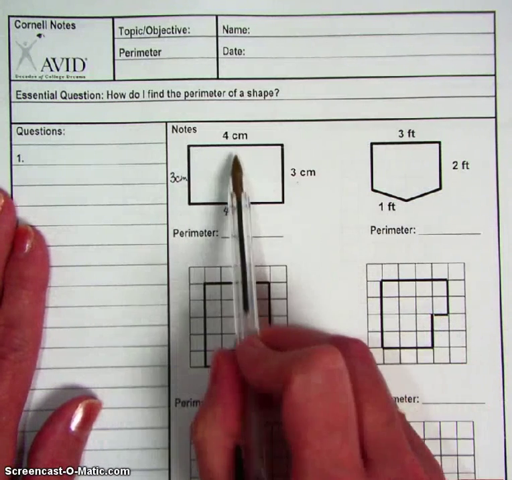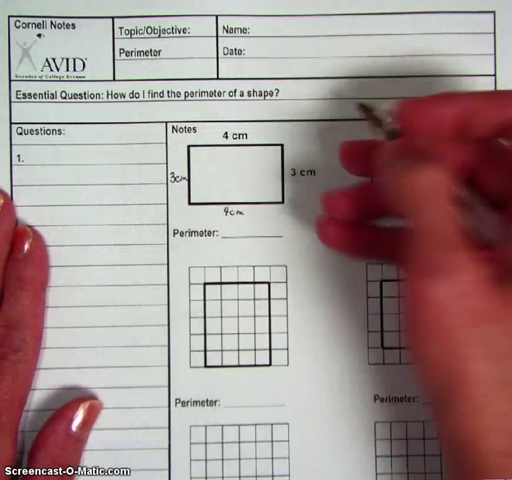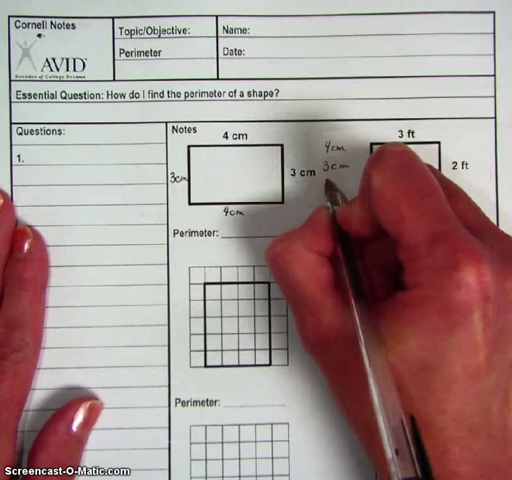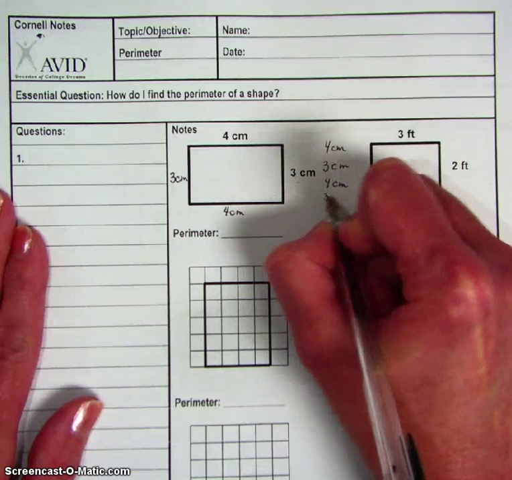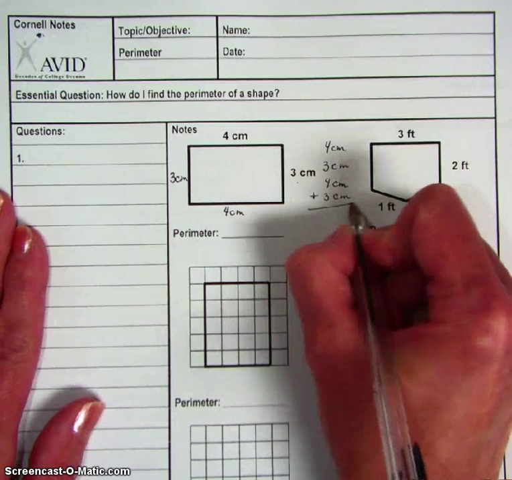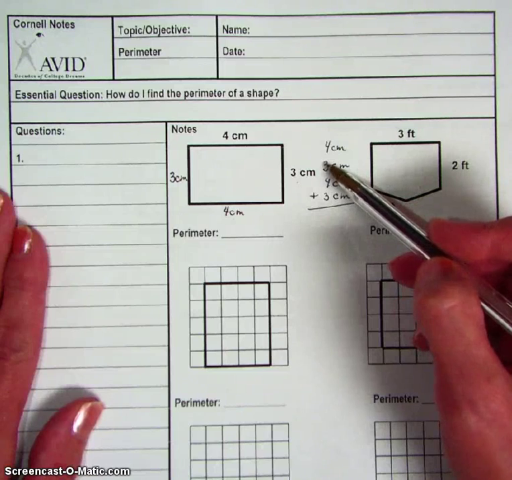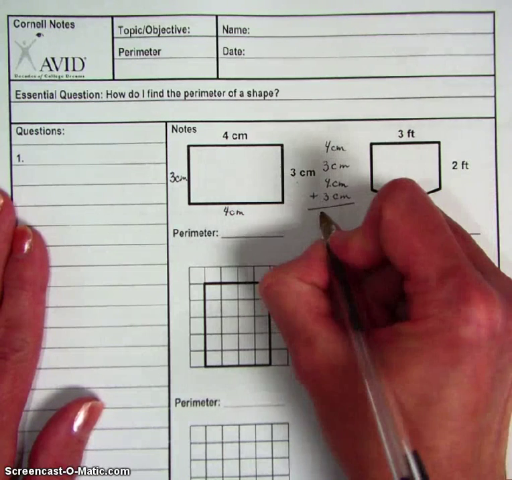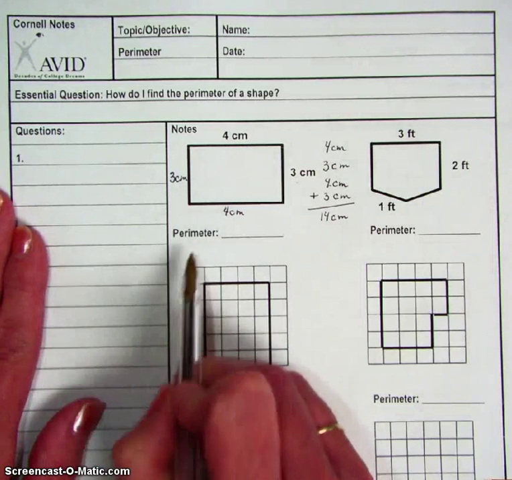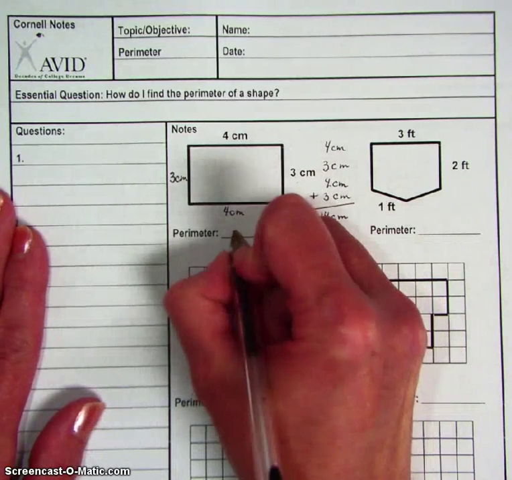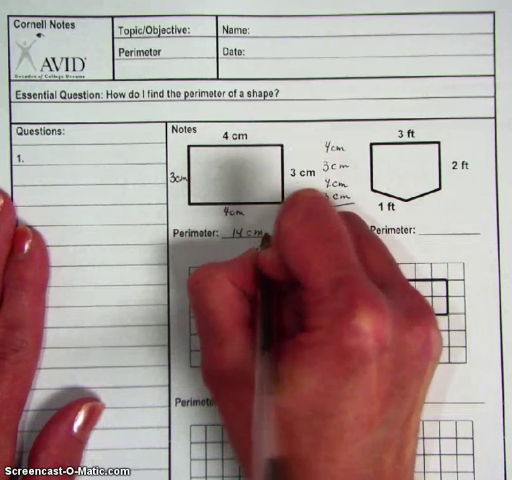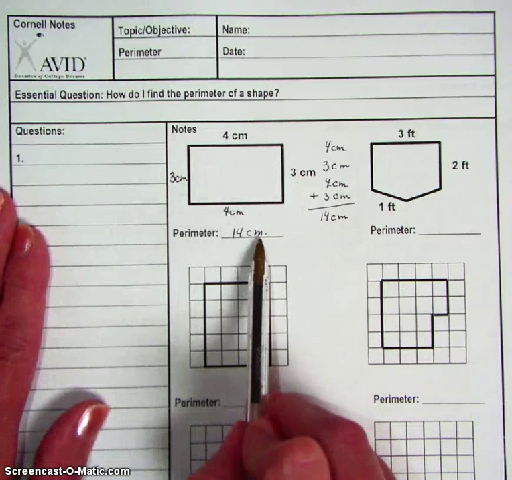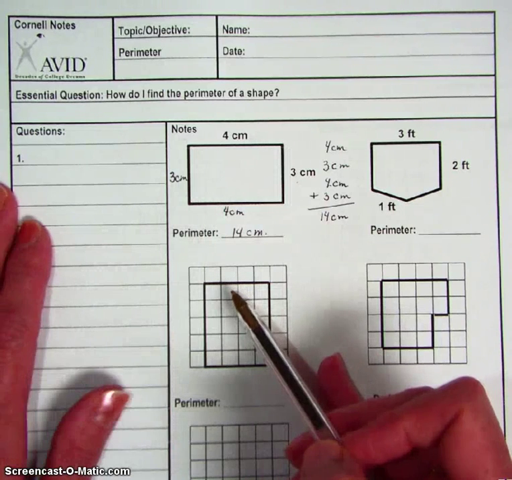To find the perimeter, we simply have to add up all of these sides. So I have 4 centimeters plus 3 centimeters plus 4 centimeters plus 3 centimeters. As I add that up, I have 4 plus 3 is 7, plus 4 more is 11, plus 3 gives me 14 centimeters. So the perimeter of this rectangle is 14 centimeters. I just added all of these sides together. It's very important that you include the label so we know the actual distance around.